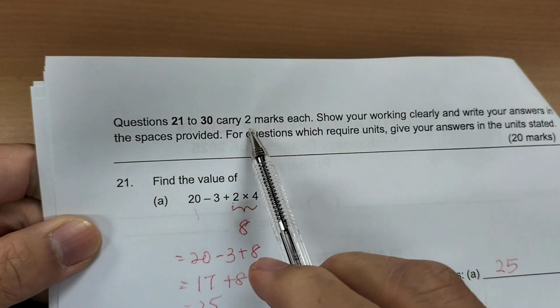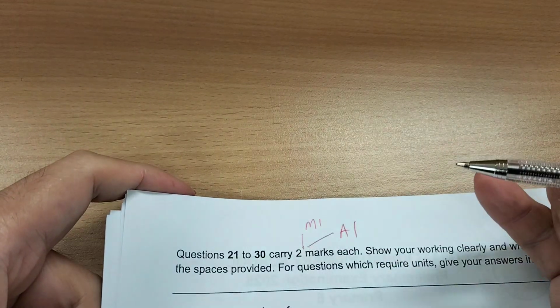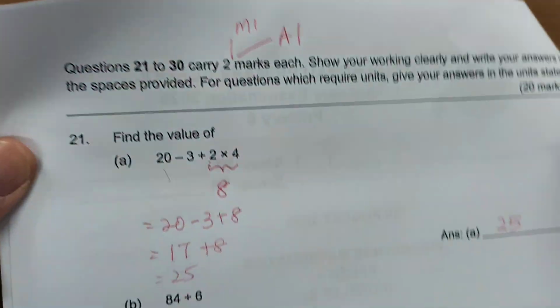These are all 2-mark questions. 2 marks means 1 mark for method, 1 mark for answer. So you need to show both.